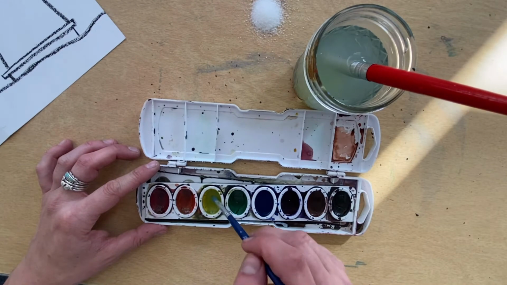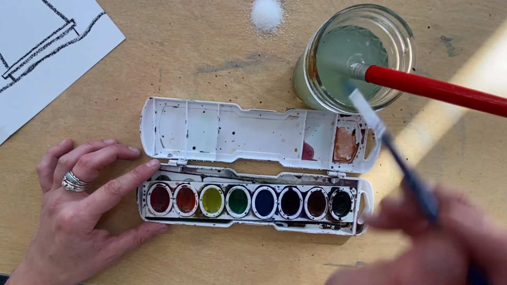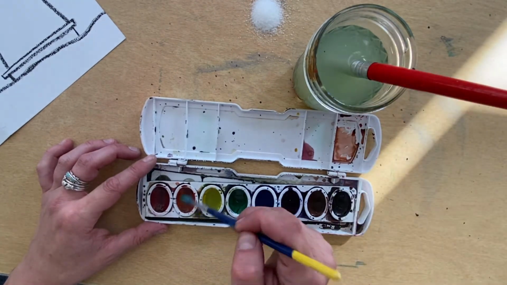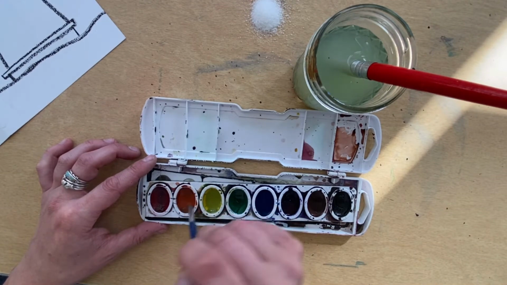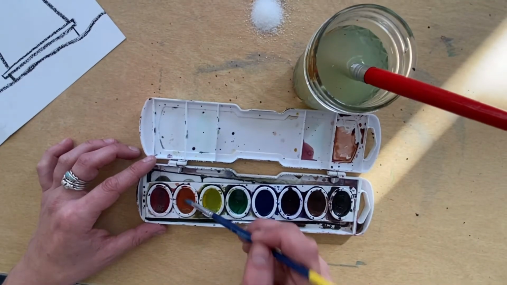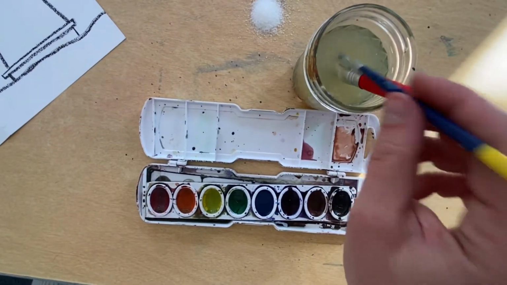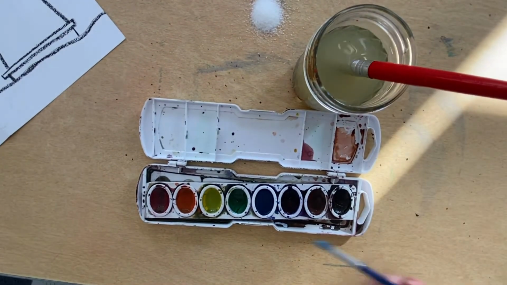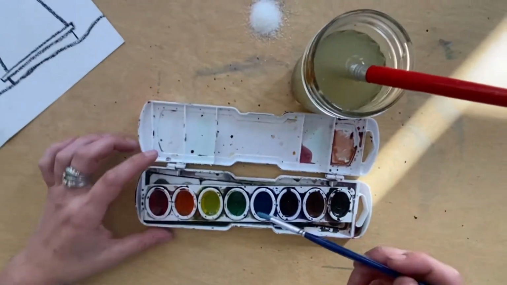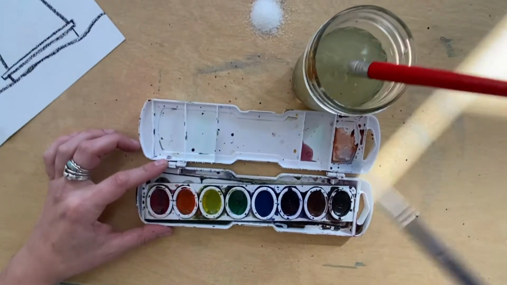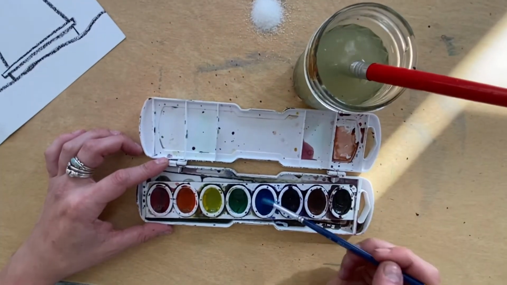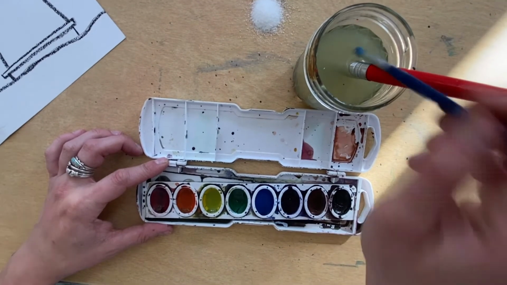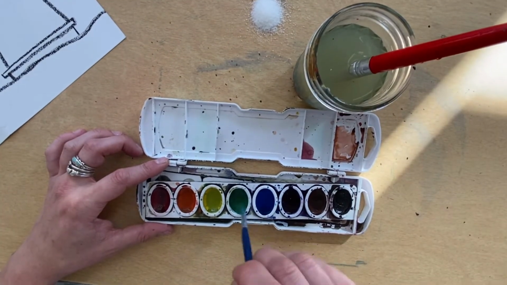Water, paint, remembering that pattern, always going back to your water. Water, paint, water, paint. I need orange, but I'm going to mix up a different color orange in a second. I need black, but I'm going to always wet the black one last so I don't drag it into the other colors. I need blue. And I need green.